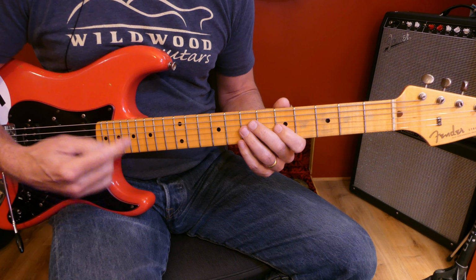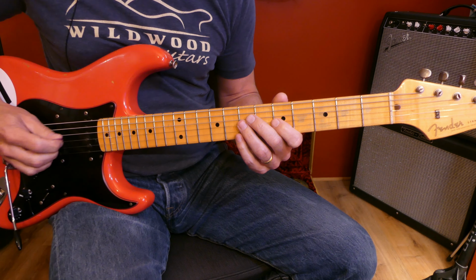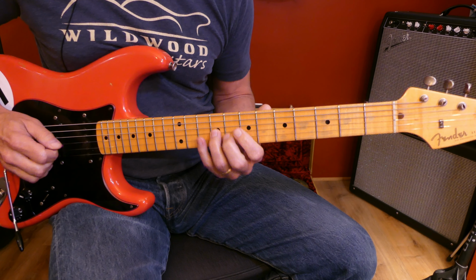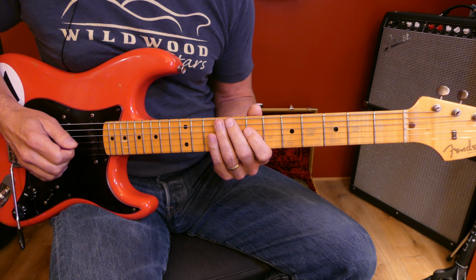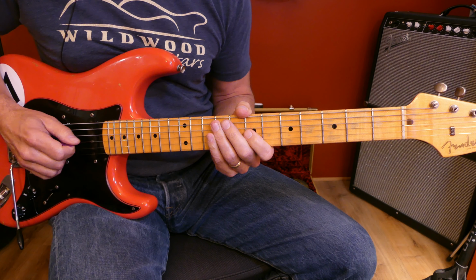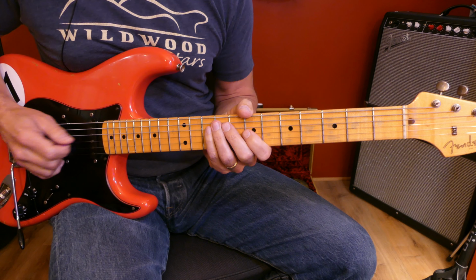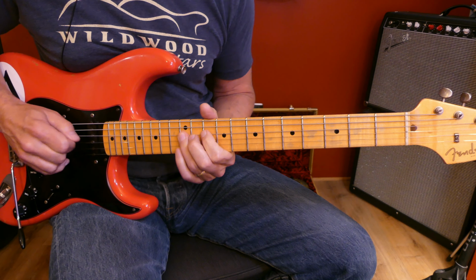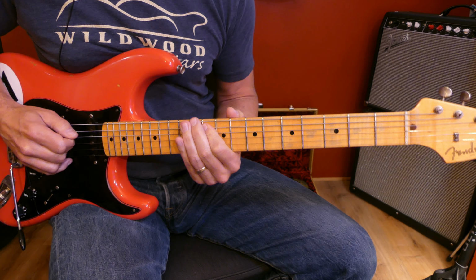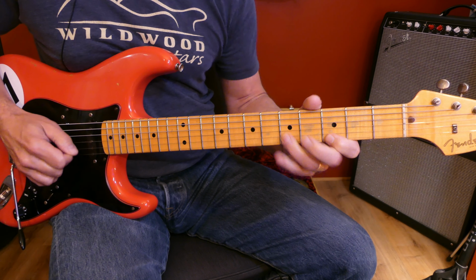The next note in the pattern is E, but I need to find it on the G string. There's my 4-note phrase, set of 2 strings, 2 notes per string. The next note in the scale is D. I want to find it on the D string, D on the D, 12th fret. So there it is.